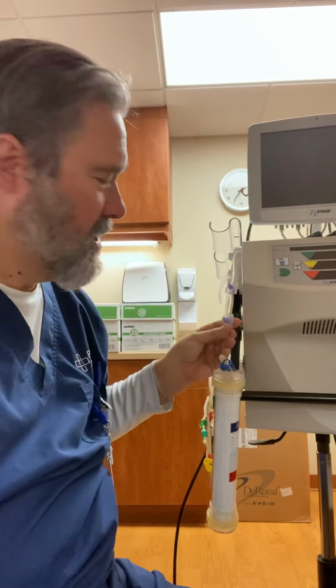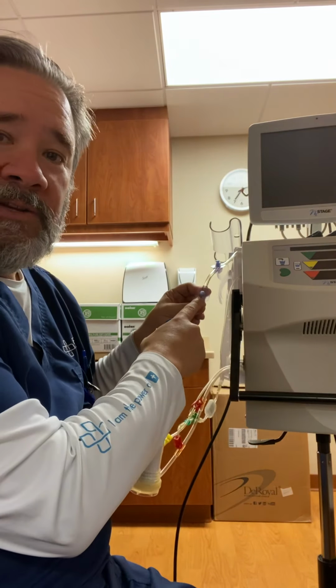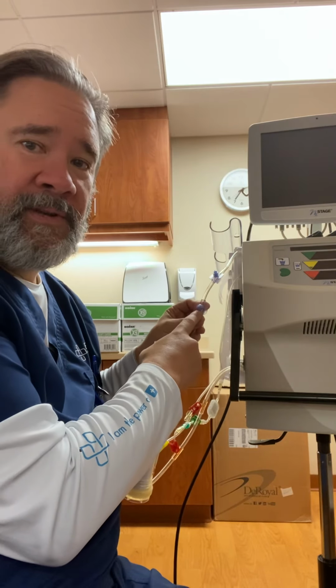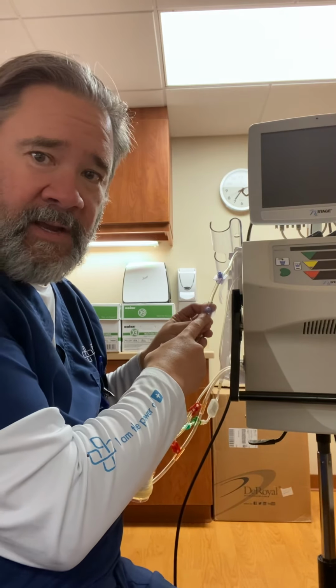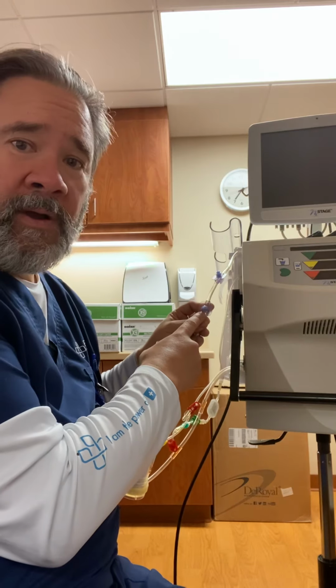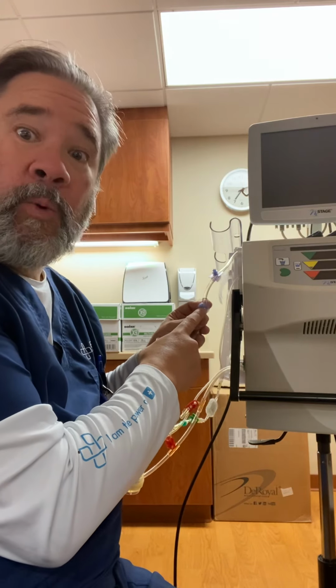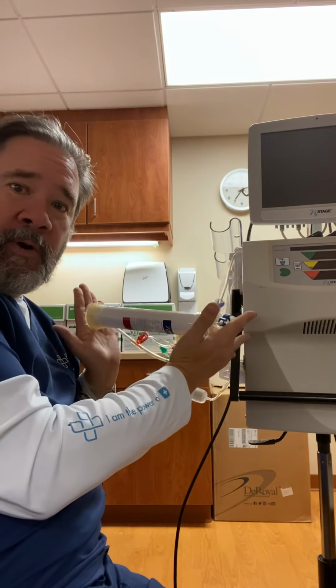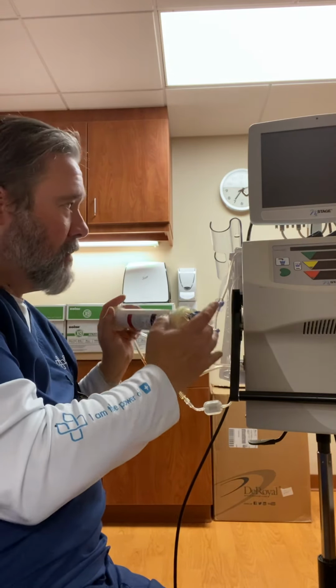We're going to check an ionized calcium. Your order for that is going to be post-filter ionized calcium. And so if it's below 1, we're going to decrease our citrate by 10. If it's above 1.6, we're going to increase our citrate to make sure that we're 1 to 1.6 within the filter so we don't clot.